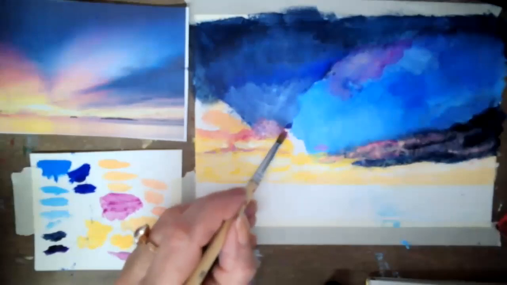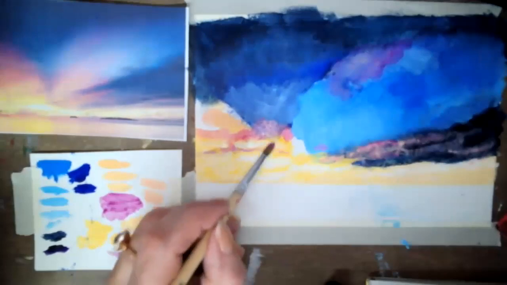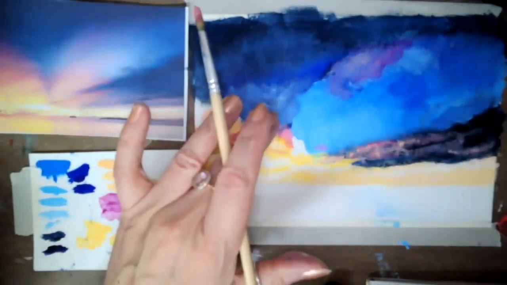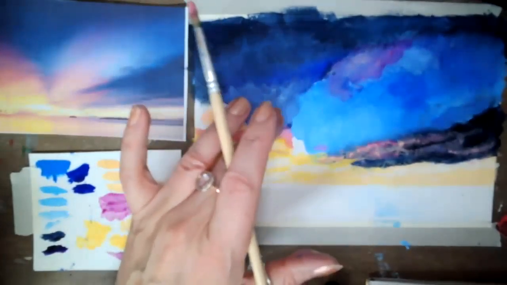Over here, I'm just going to get these purples in behind. Changes a bit over that side. And again, you can just tap the edge with your brush.